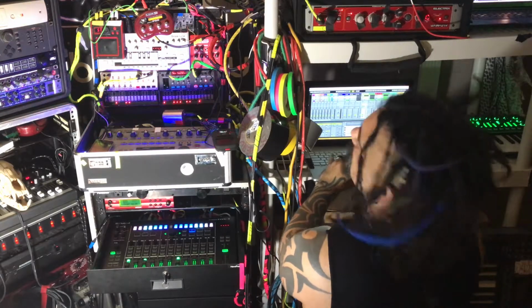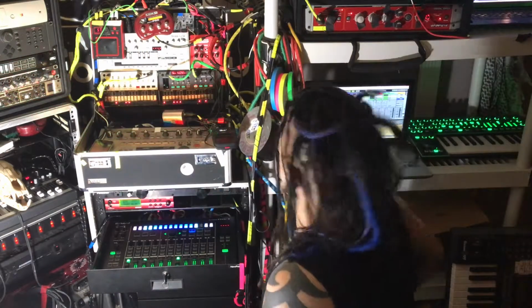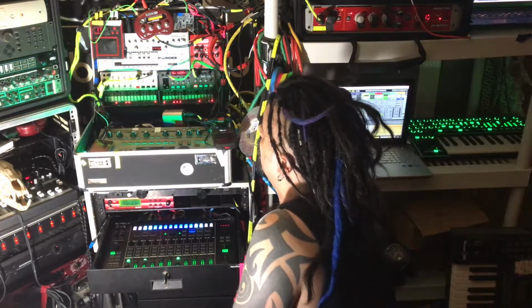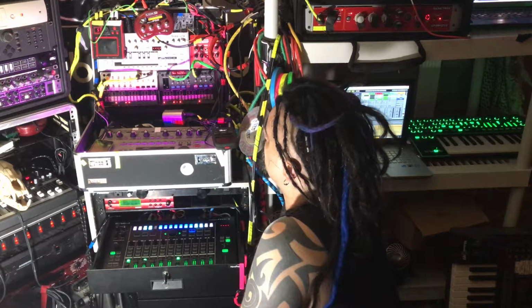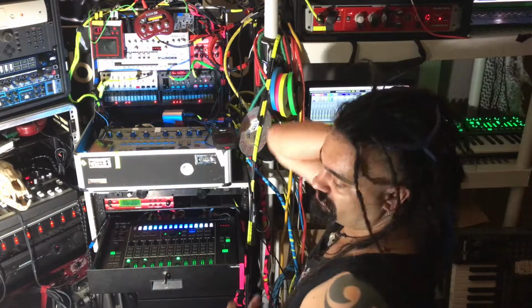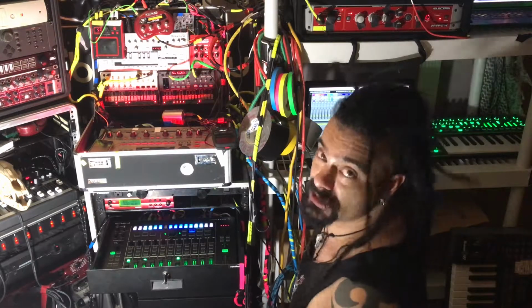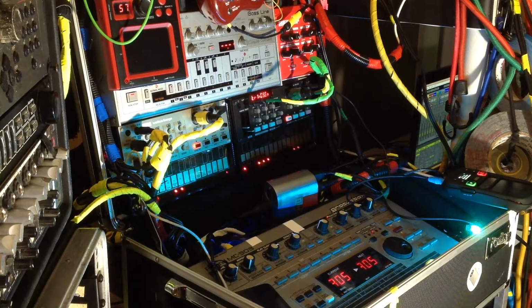Next, this is a TB03, which is a brand new boutique remake of the TB303, which is just the classic acid house bass line. You've heard it on everything, and it's one of my very favorite sounds in the world. And it sounds like this.